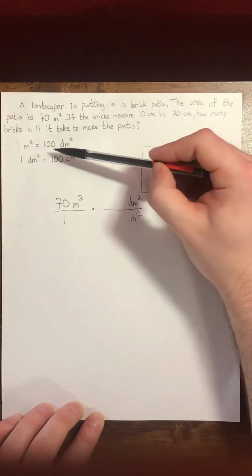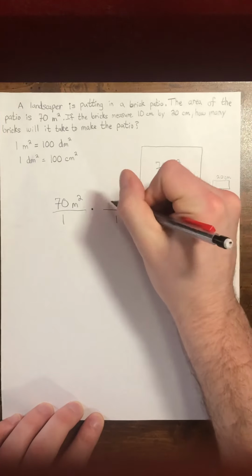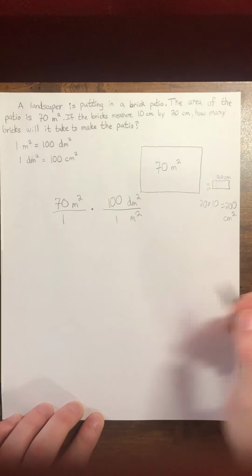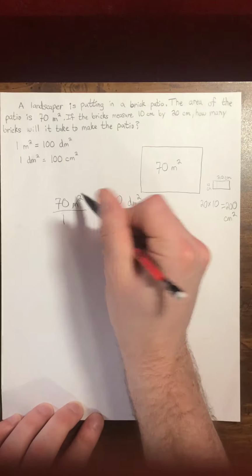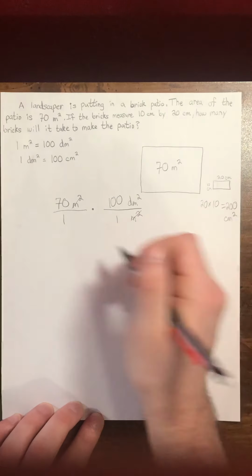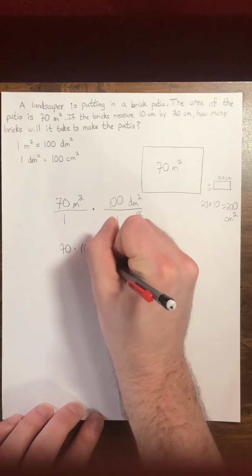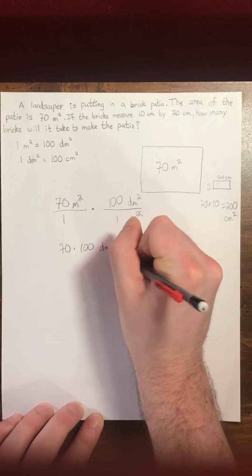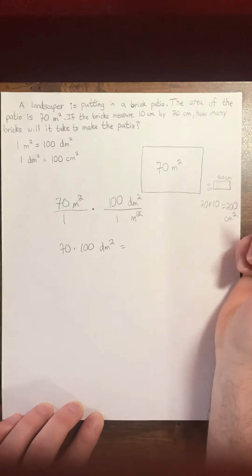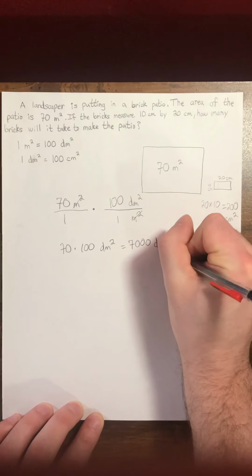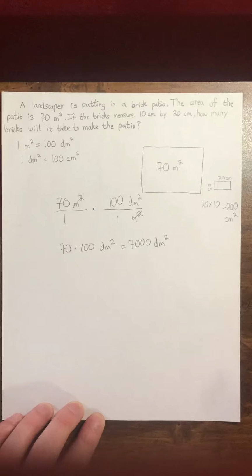It's 1 meter for every 10 decimeters, so squared, 100 square decimeters. And now we can multiply across, so we get those to cancel, and then we have 70 times 100 square decimeters, and that is equal to 7,000 square decimeters. So that is our first conversion.